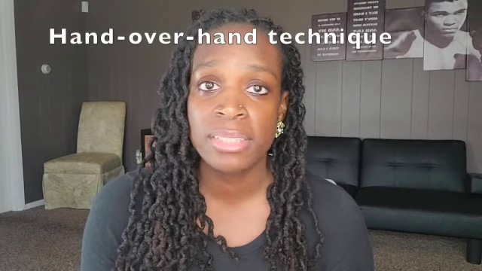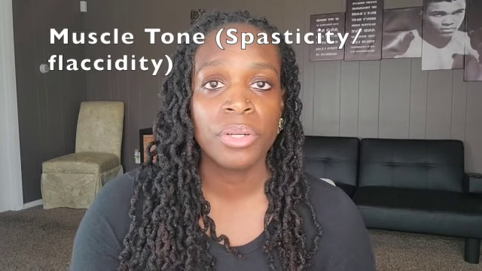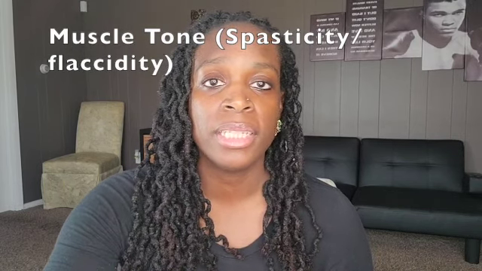I hope it made sense to you guys. With PNF, we use mass movement patterns to resemble normal movement patterns. Some techniques for PNF would be hand over hand sequencing. We would be looking at reflexes. With PNF, we're also going to look at muscle tone. We're going to look at the antagonist, trying to inhibit and reduce spasticity while facilitating the movement.